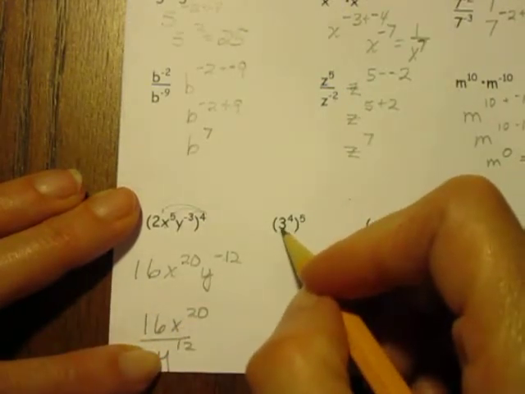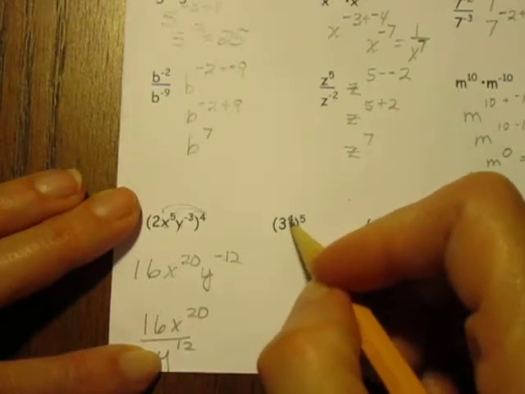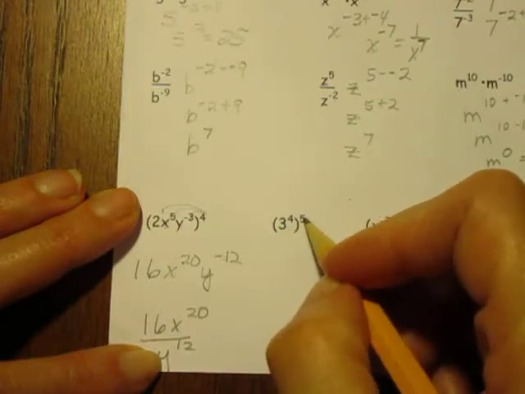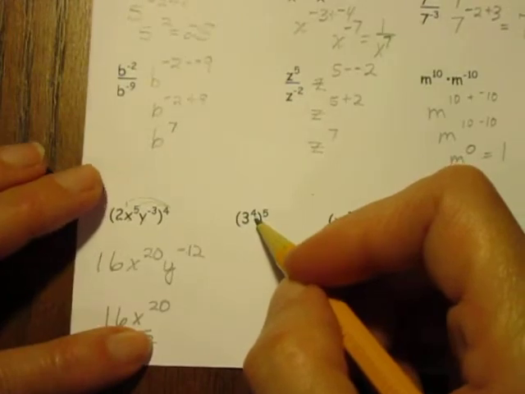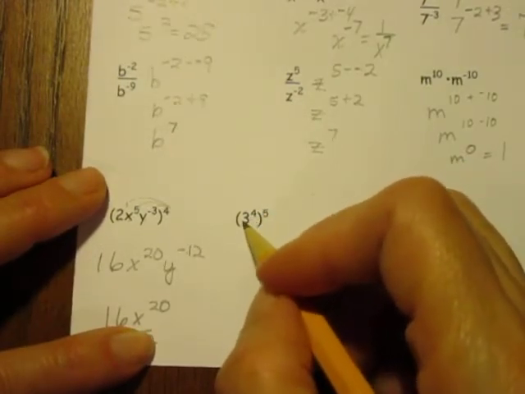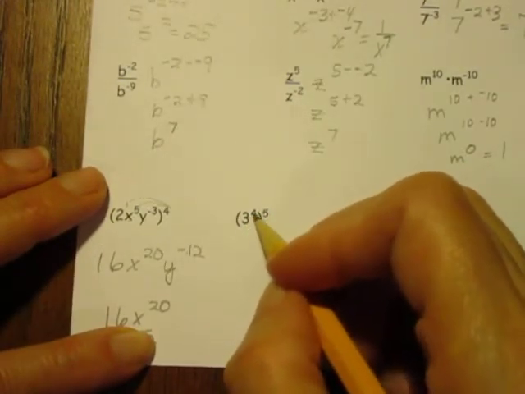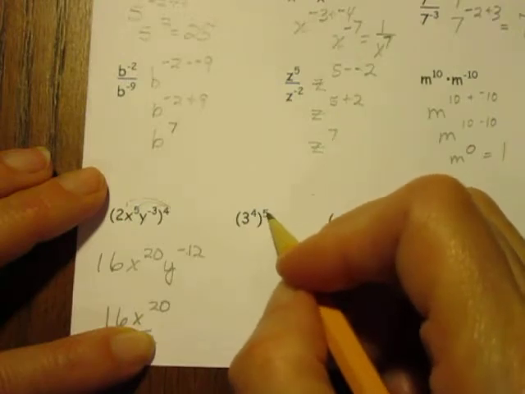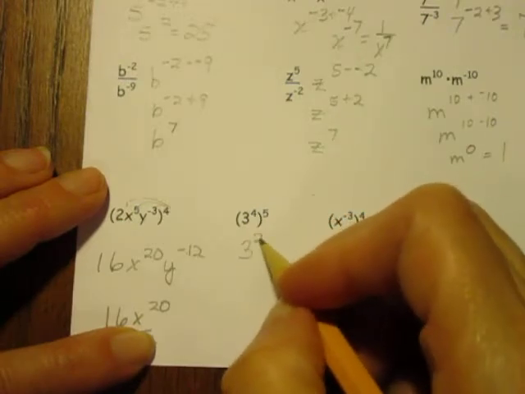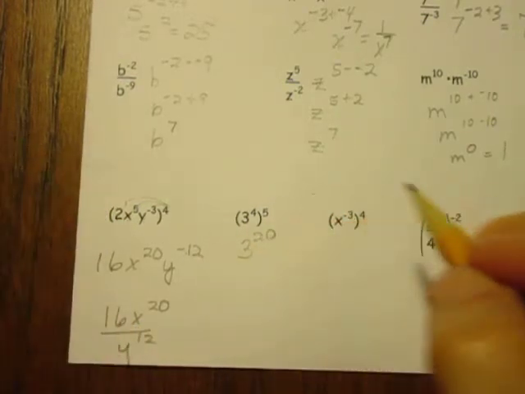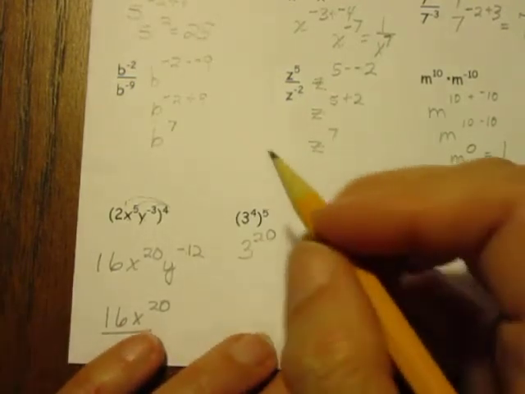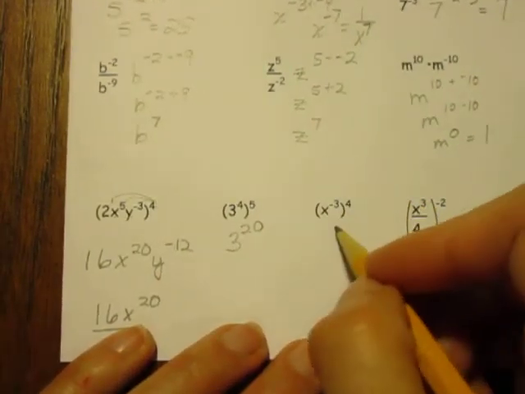Okay, here's a case where I have 3 to the 4th power. That whole thing is raised to another 5th power. So what you need to recognize here is that this base, we could actually calculate it, but it's going to be huge. But I could multiply these exponents. So this would be 3 to the 20th power. And I'm sure at that point you'd probably go to the calculator and plug that in if you wanted to, but we could leave it as that for now.